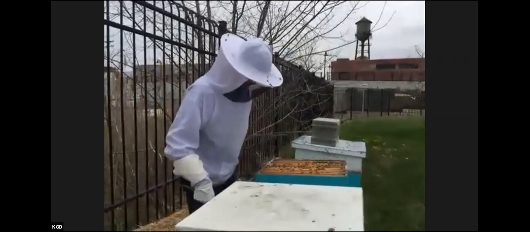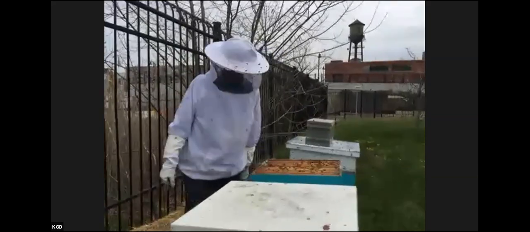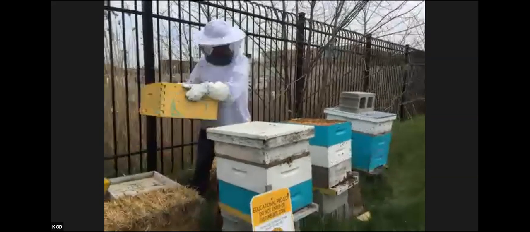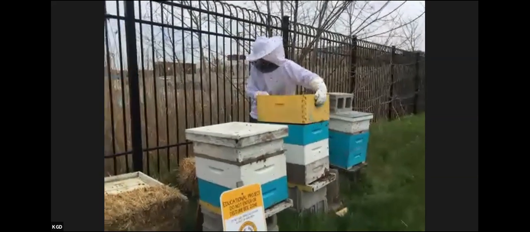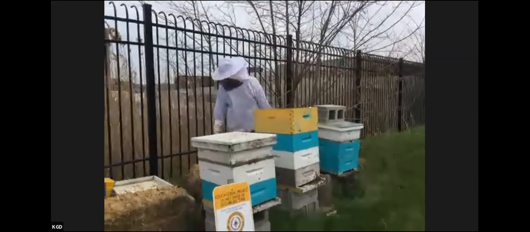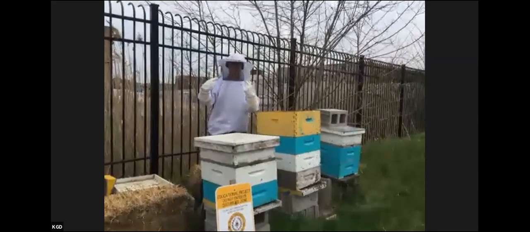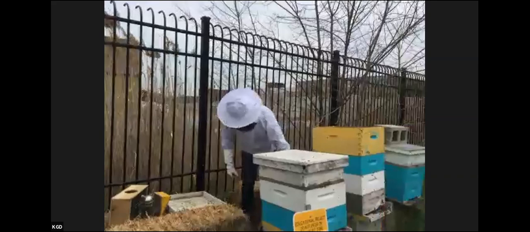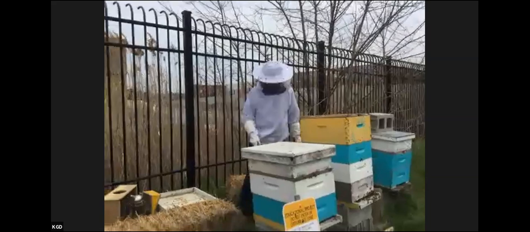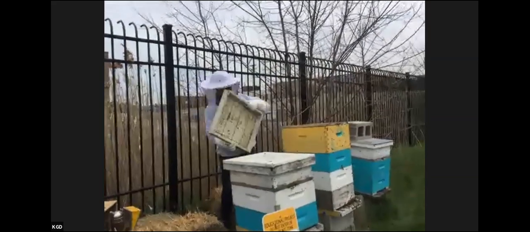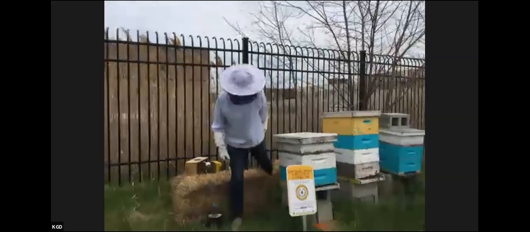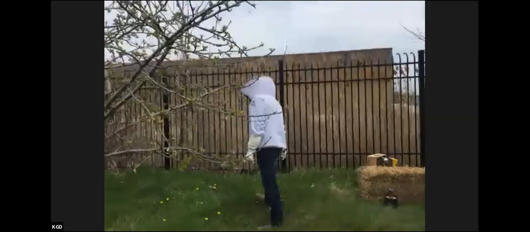Okay, all right. These bees are not very happy with me right now, so I think I'm going to cut my losses while I'm ahead. Your indication that they're not happy is that they're flying around like that. You see how they're all up in my face, all up in my grill. I'm going to walk away. Usually if you walk away 20 or 30 feet, they'll stop following you.